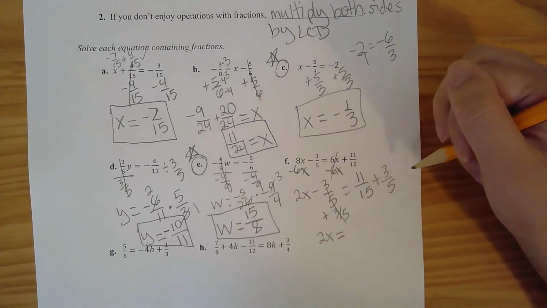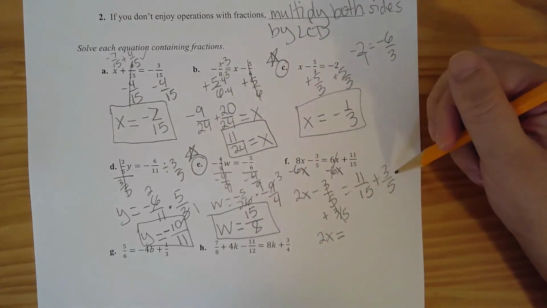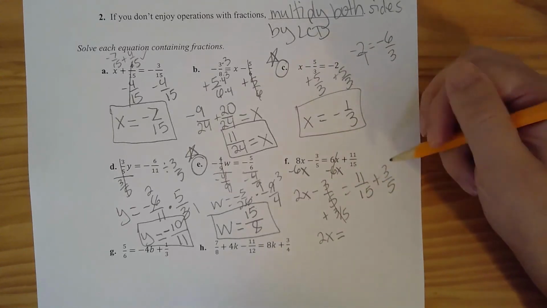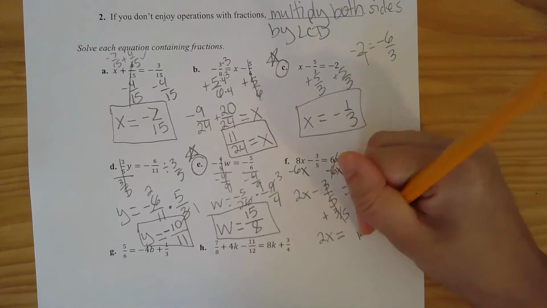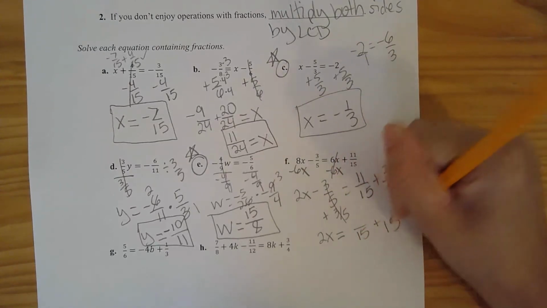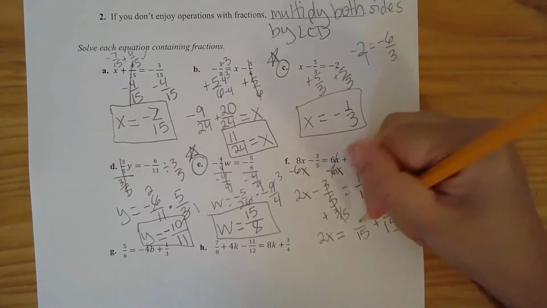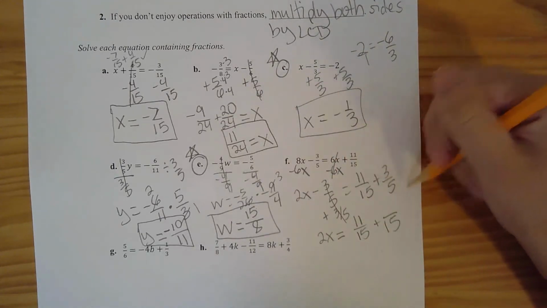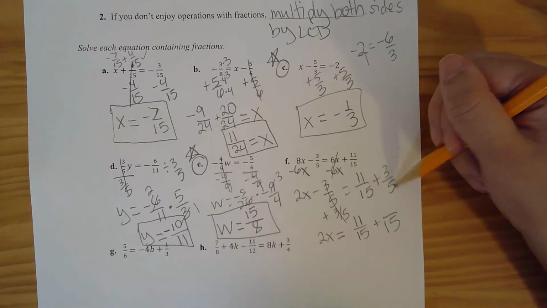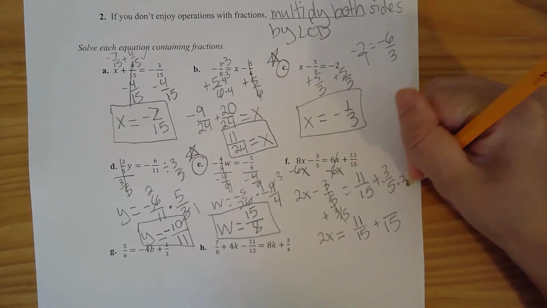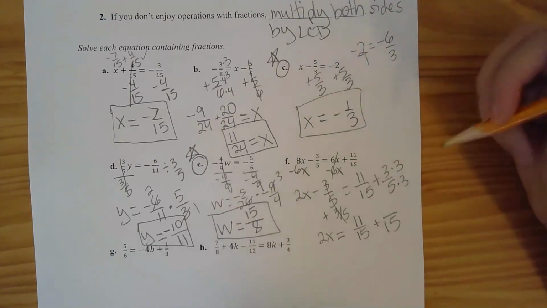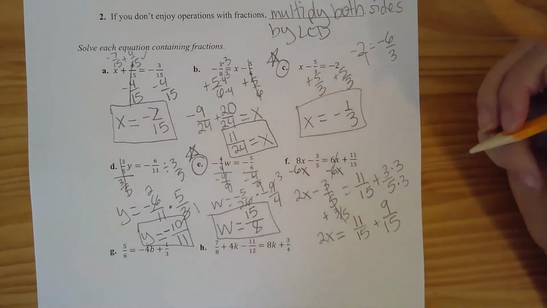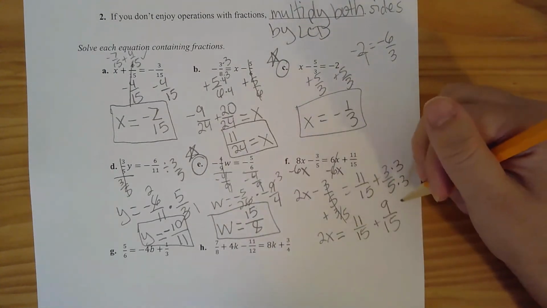On the right side, I need to get a common denominator because they're not the same right now. My least common denominator will be 15. The 11/15 already has the right denominator, so it stays the same. For the second fraction over here, to go from 5 to 15, I would multiply by 3 and multiply by 3. So that would be equivalent to 9/15. Then I can go ahead and add those together.